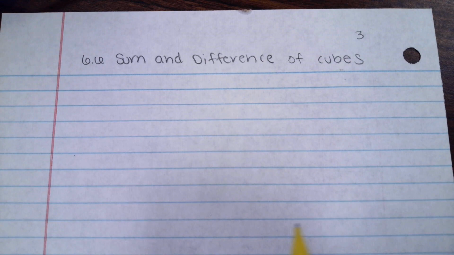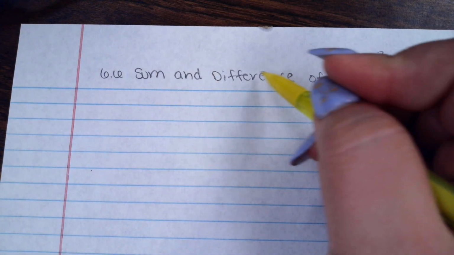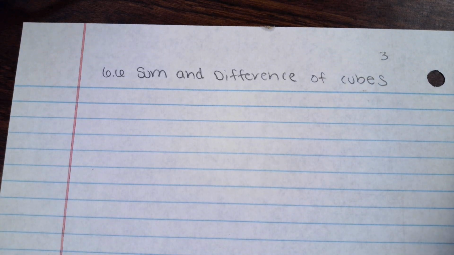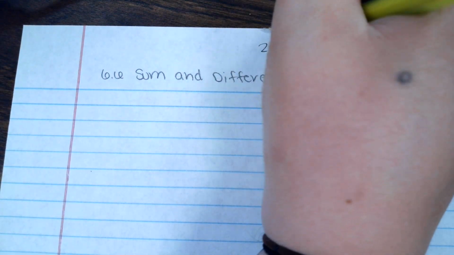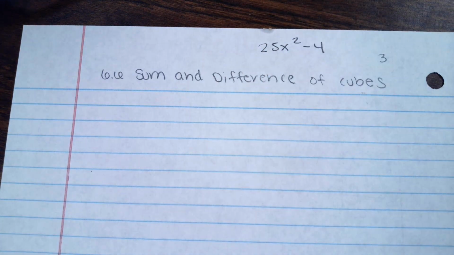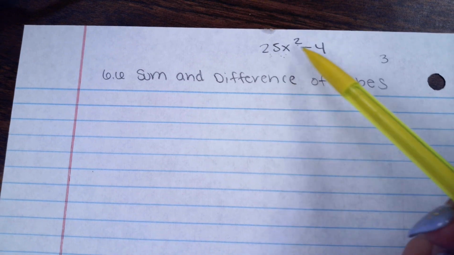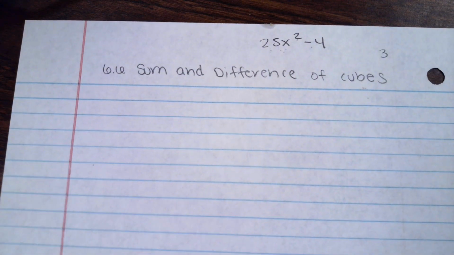So first, we talked about difference of squares before. Remember, those were the perfect squares. So we would have like 25x squared minus 4, right? 25 is a perfect square, x squared is a perfect square, and 4 is a perfect square. So we could factor that way.